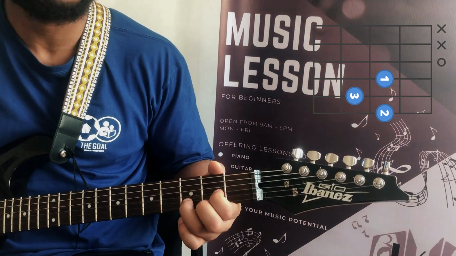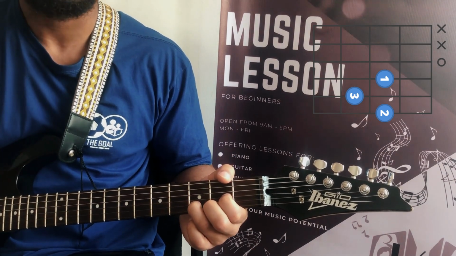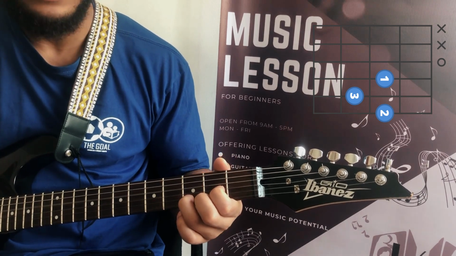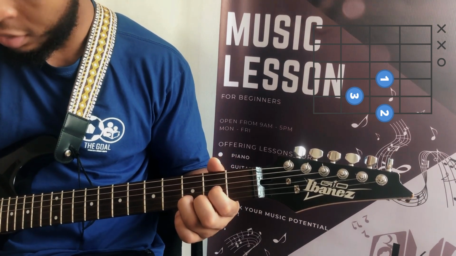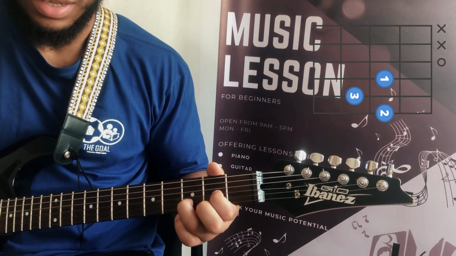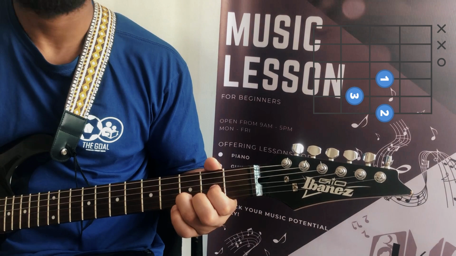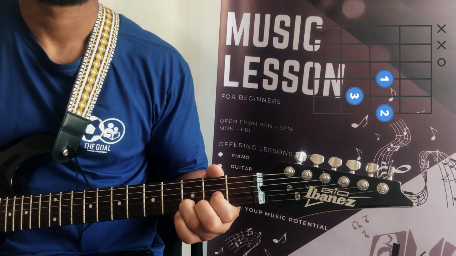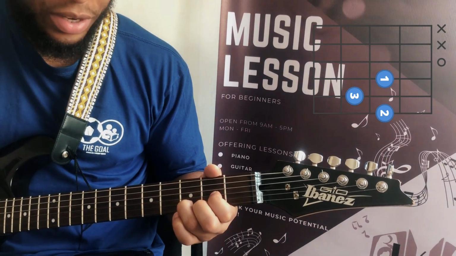So you pick each and every string one by one from fourth string going to the first string. So you go slowly, you hear it's clear, see it's not that clear, so you press it, see now it's clear, not that clear, now it's clear. And that's your D major chord.